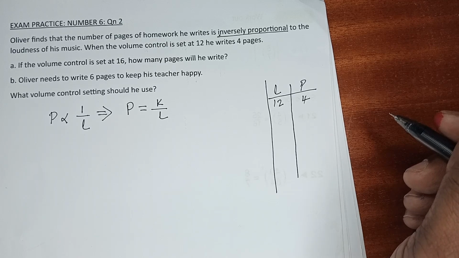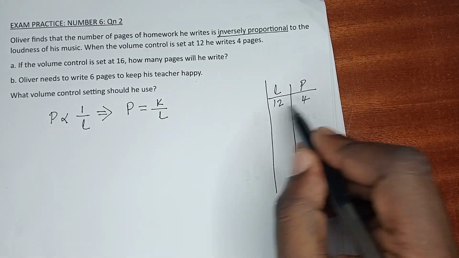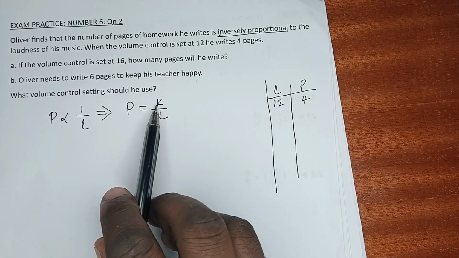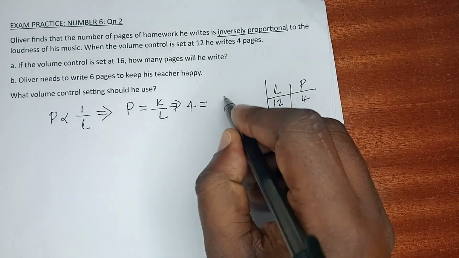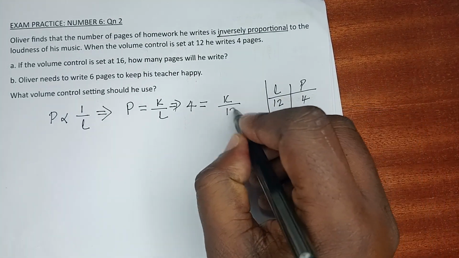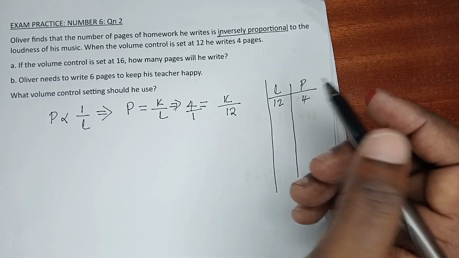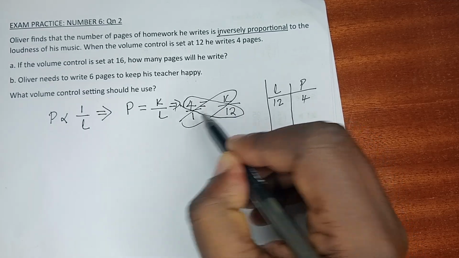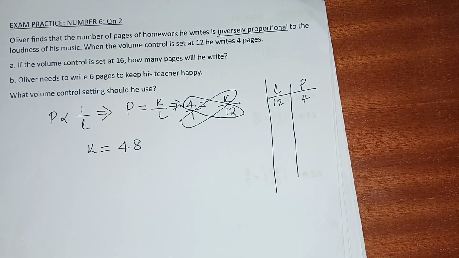Part A of the question: if the volume control is set at 16, how many pages will he write? But before we get there, we use the two quantities already given to calculate the constant of proportionality. We substitute: 4 is equal to K over 12, and 4 is naturally over 1. Because we have two equal fractions, we can cross multiply, giving K times 1, K is equal to 4 times 12, which is 48. That is the constant of proportionality.